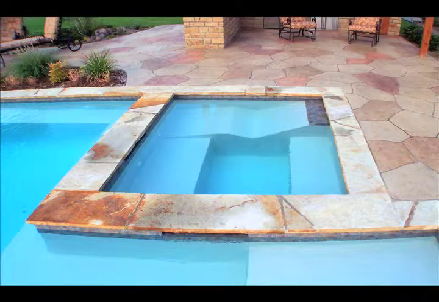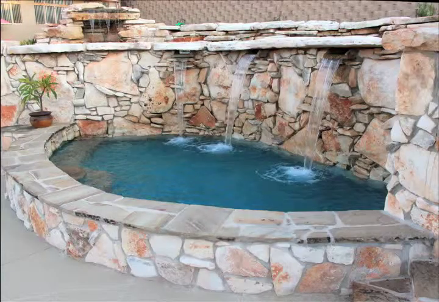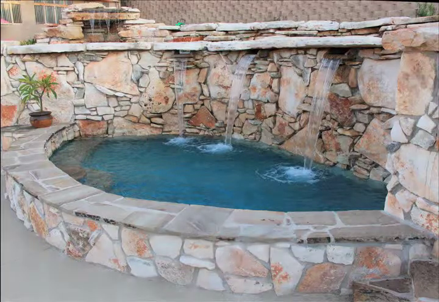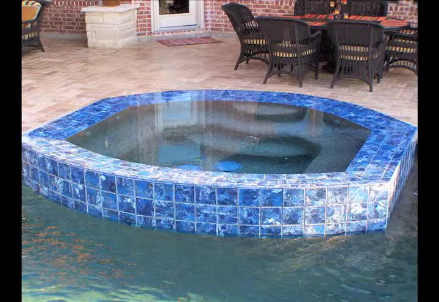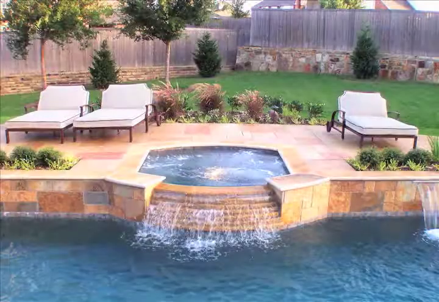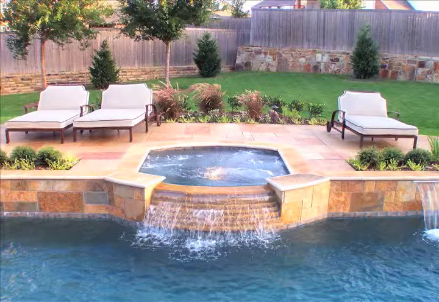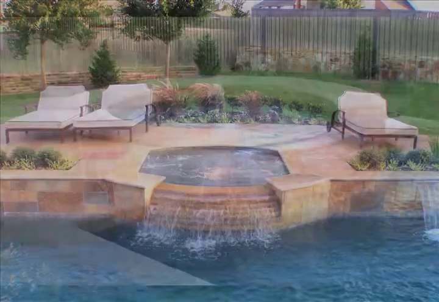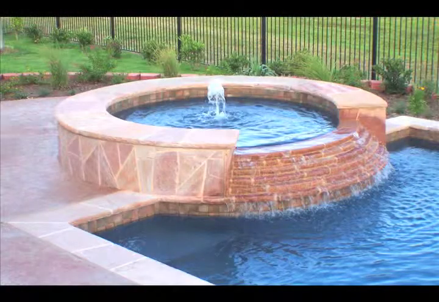Spa. Sometimes referred to as a hot tub, a spa is a permanent structure that is built with the pool. It could be built right into the swimming pool, or it might be built nearby at a slightly higher or lower level. No surprise, a spa that is built at a higher level than the pool is often referred to as a raised spa. Sometimes, a raised spa will have some sort of waterfall spilling over from the spa into the swimming pool. This is often referred to as a spillover spa.